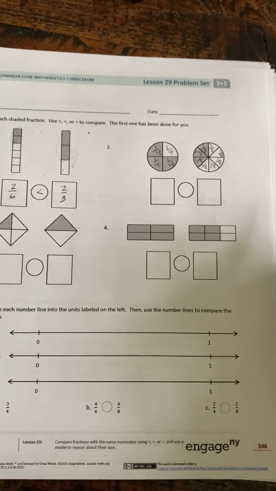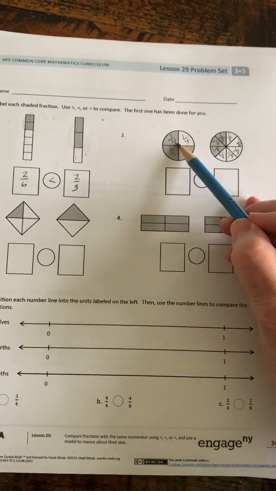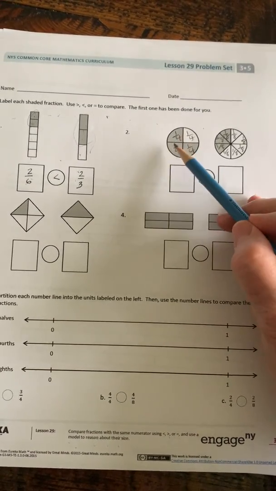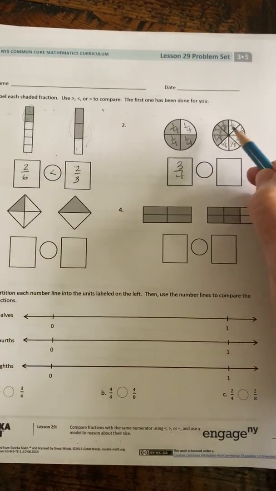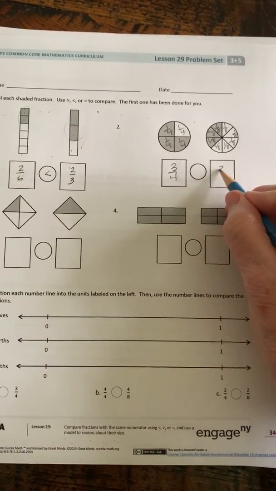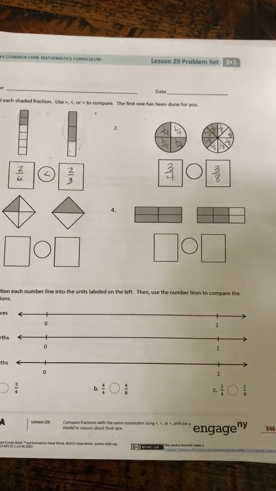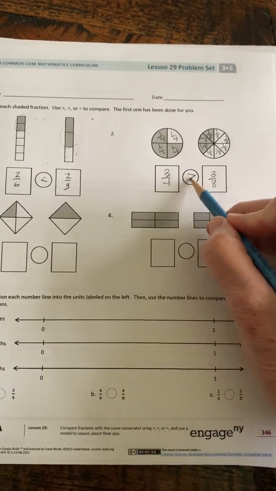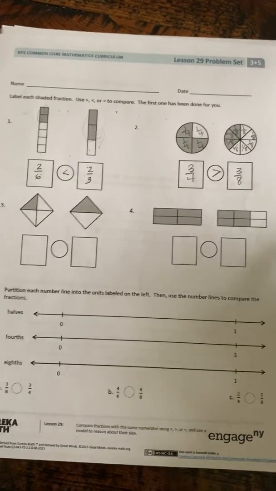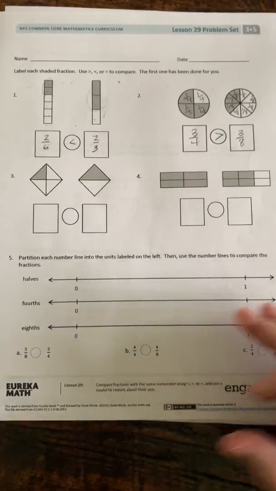All right, and then we're going to write down the fraction that represents the shaded part. So this is 1/4, 2/4, 3/4, the circle on the left. And then 1/8, 2/8, 3/8. The circle on the right is 3/8 shaded. And now I can look at this and say, oh my goodness, 3/4 is much larger than 3/8. Okay, I'm going to let you do the last two, 3 and 4, independently on your own.